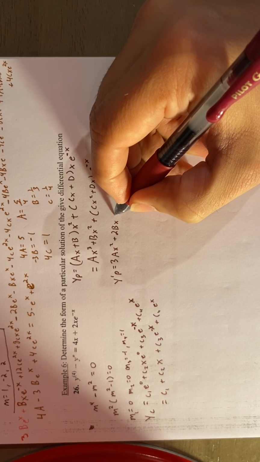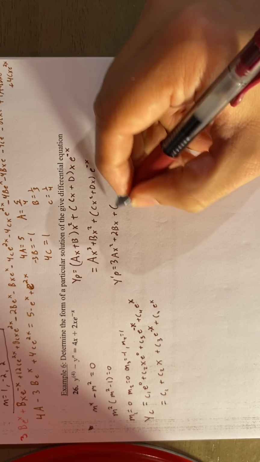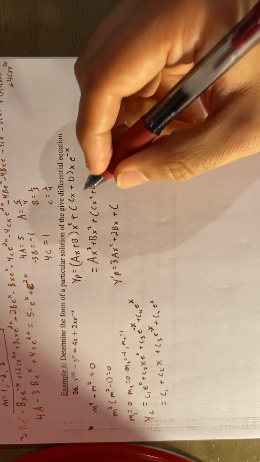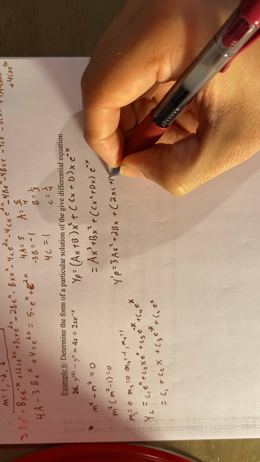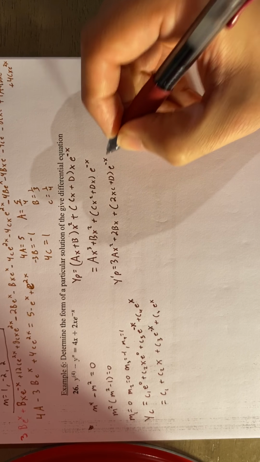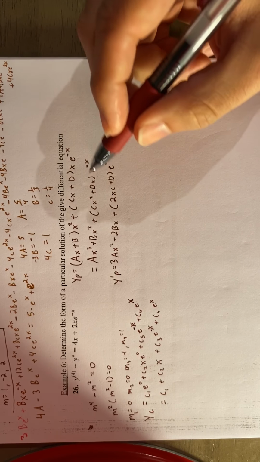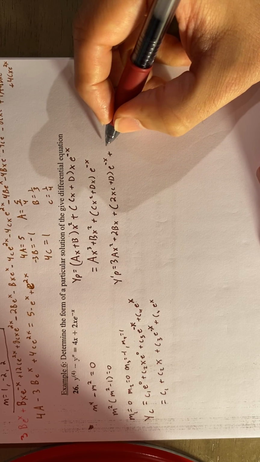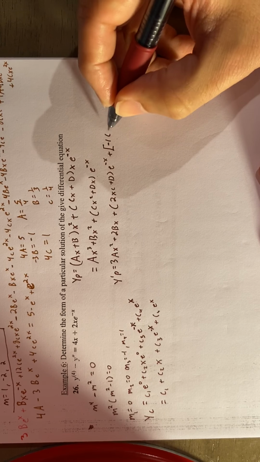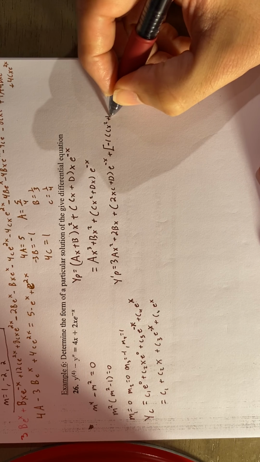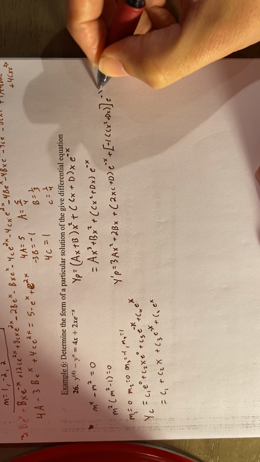And then the derivative of the inside here is going to be, I'm going to keep the parentheses, it will help me along the way, 2xc plus d, e to the negative x. And then plus, taking the derivative of the outside is going to be negative 1. So I could have a minus 1 here, but I prefer to write negative 1 times cx squared plus dx times e to the negative x.